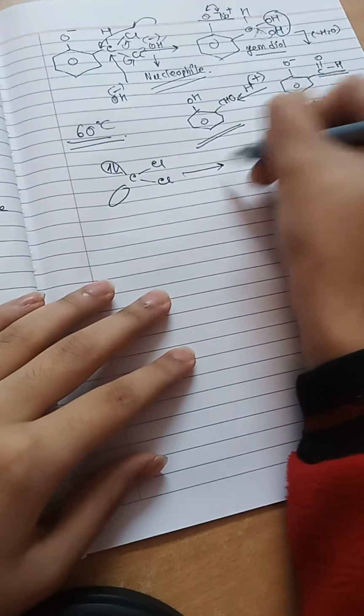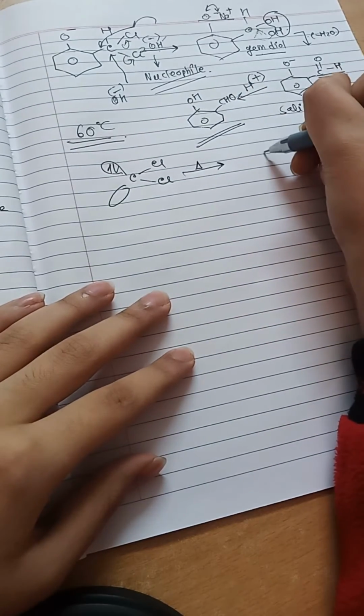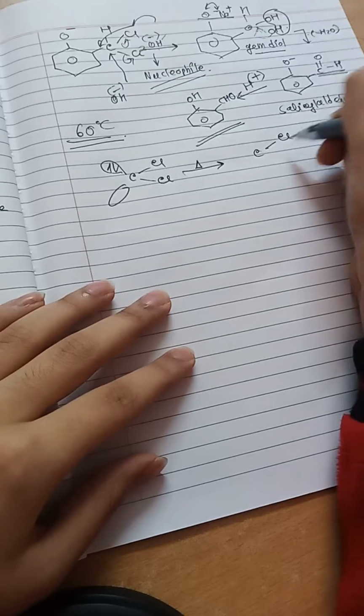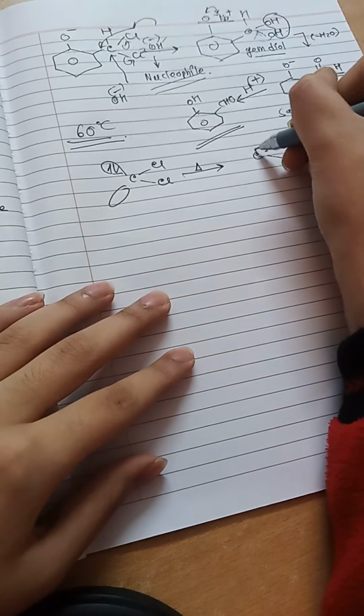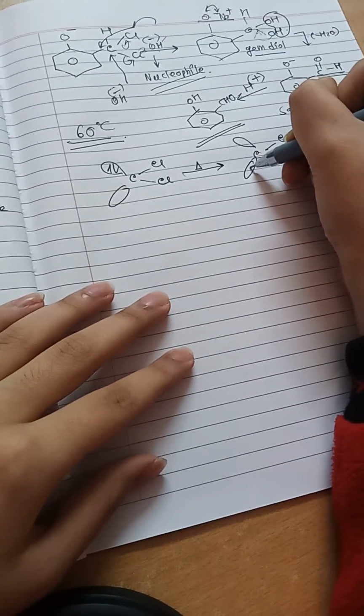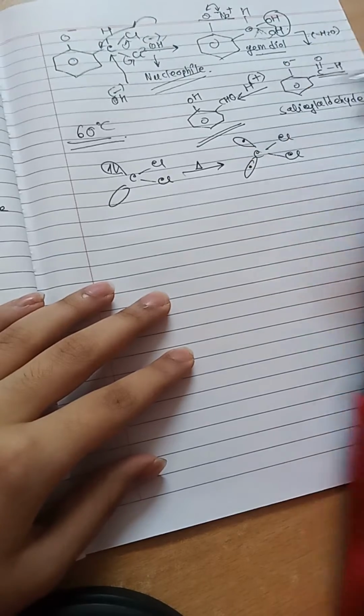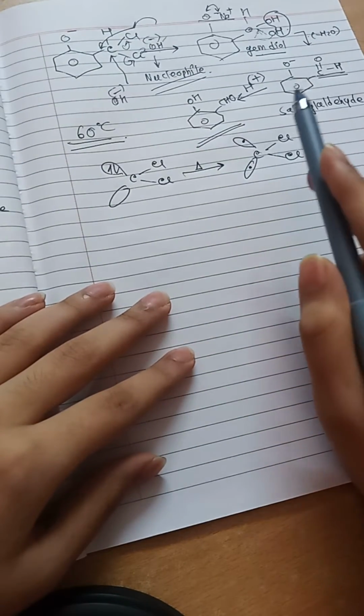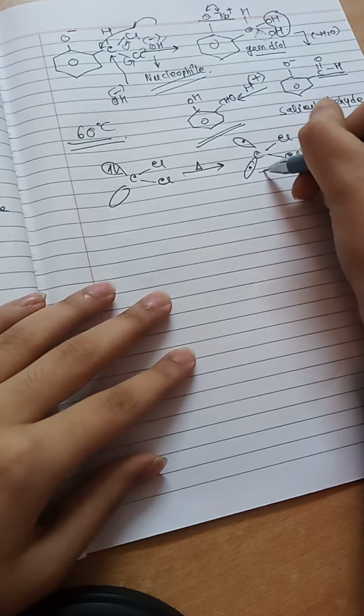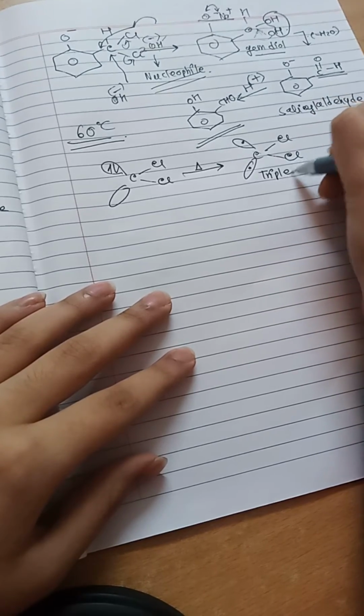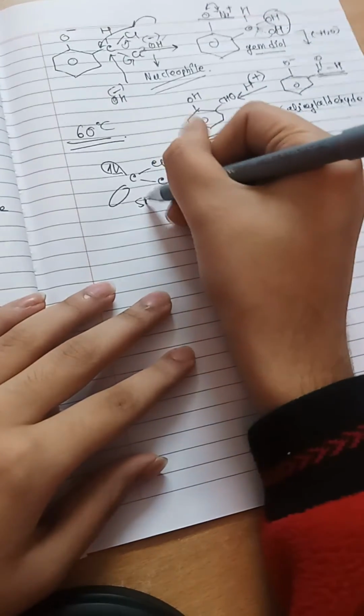At higher temperature, if I heat it, it has a tendency to get converted into this structure. That is a triplet carbene. So this is a triplet carbene, and this is a singlet carbene.